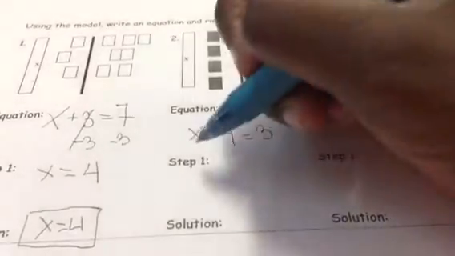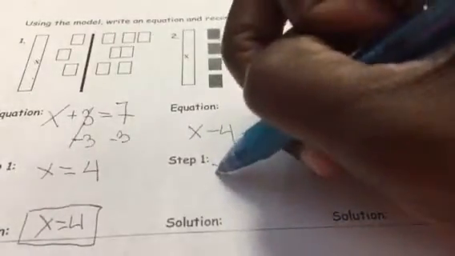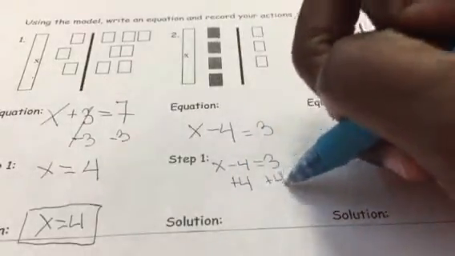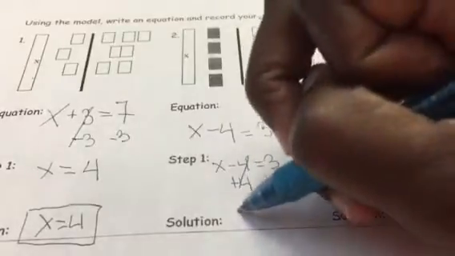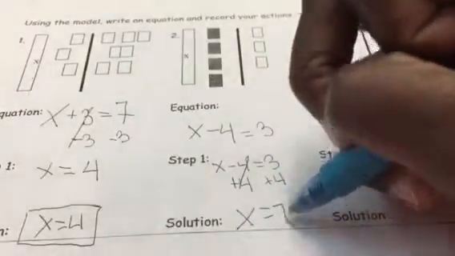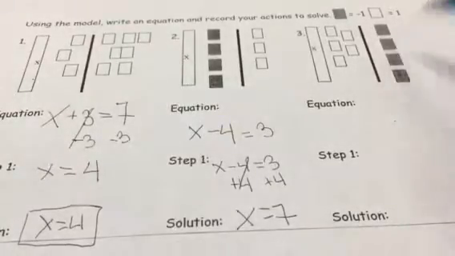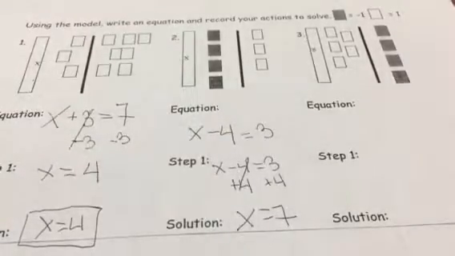Okay, now for step 1, we are going to do the inverse operation. So the opposite of negative is +4, so we add 4 to both sides. That cancels out, and our solution is x equals 7. So pause the video and try to do 3 on your own.